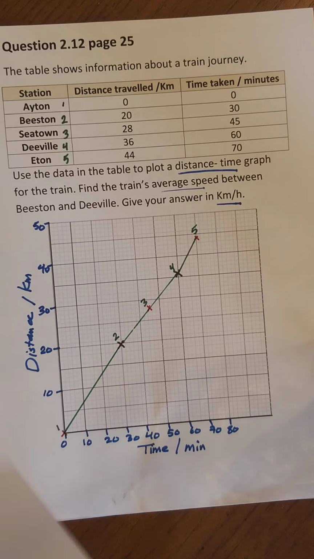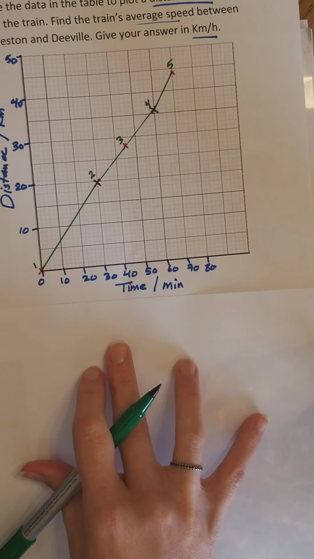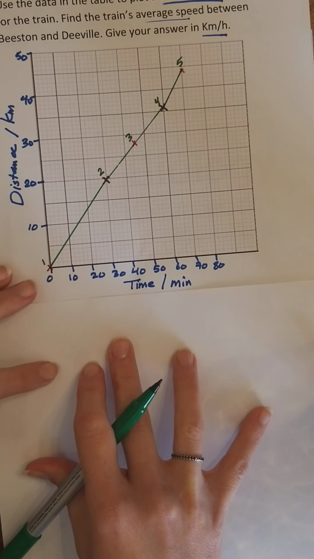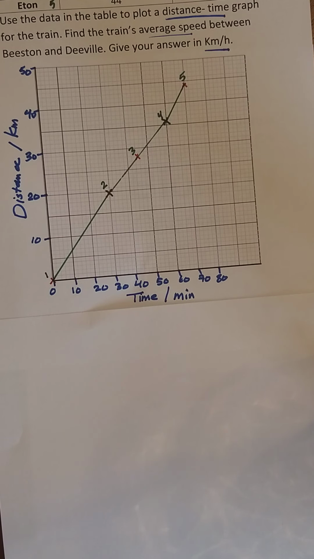Remember that the average speed on a distance time graph is the gradient of the graph line on the distance time graph.